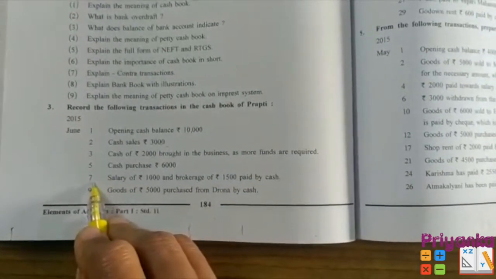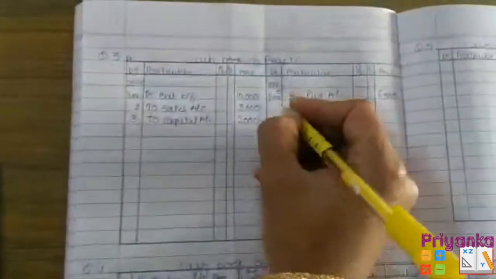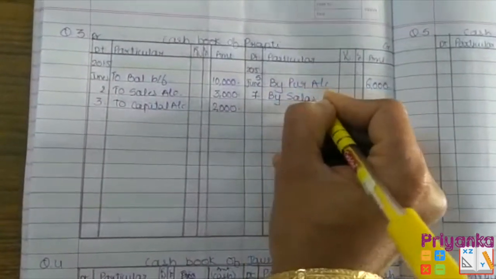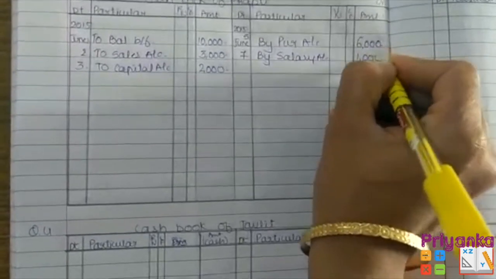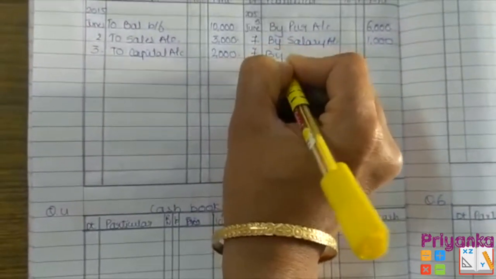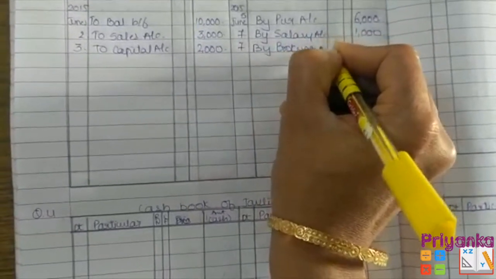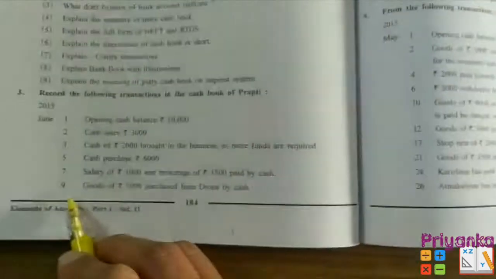The 7th entry will again move to the credit side as cash is going out. So write down 7, by salary. We can take it one by one. For the salary, write down 1,000. Put another date for brokerage account, that is 1,500.